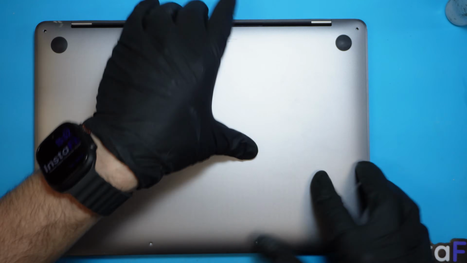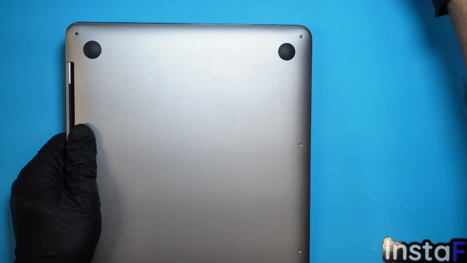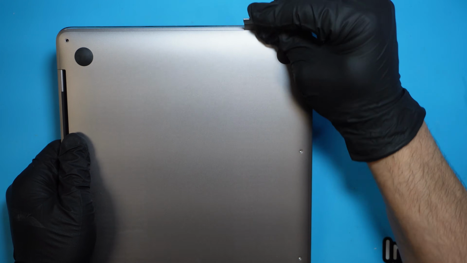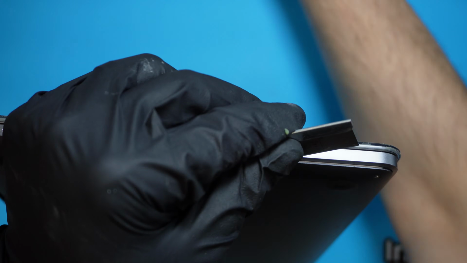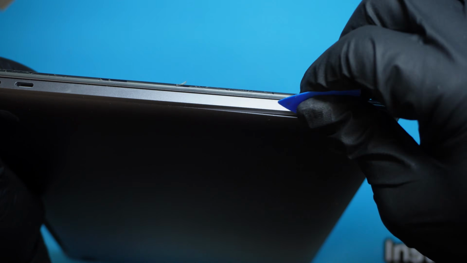Now that we have all the screws popped off and removed, we're gonna pop off this casing right here. I'm gonna put a razor blade just right here in the corner, just like this, just to lift it up just a tiny bit. I'll put one of our blue picks in here, and then you go up until you hear the first pop, just like that.